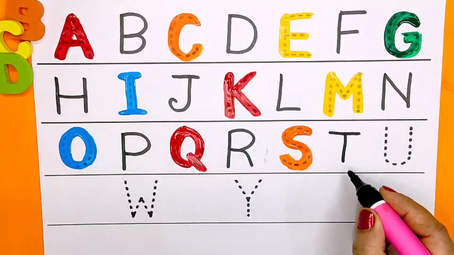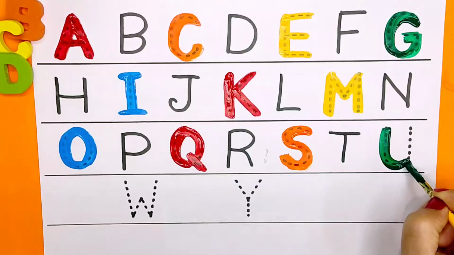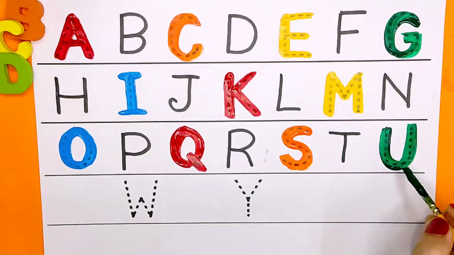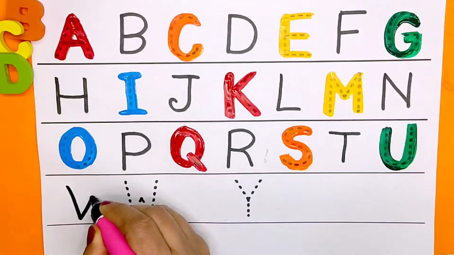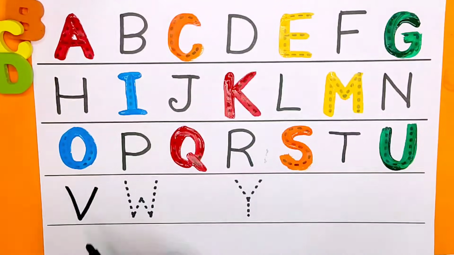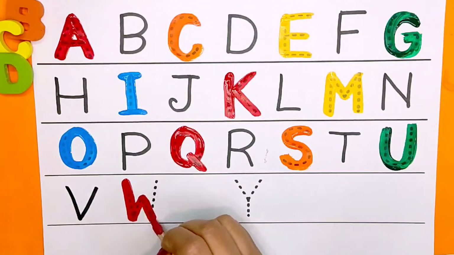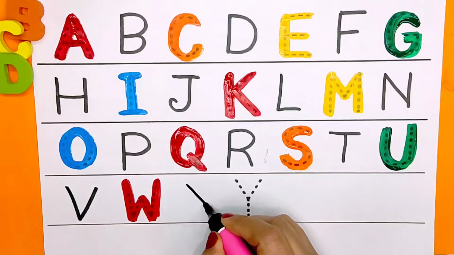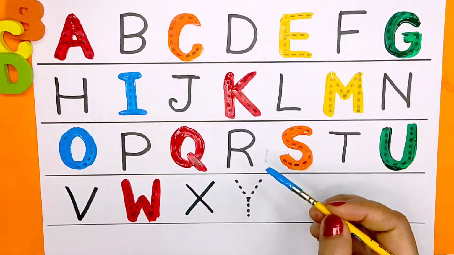T for tree, dark green color. U for umbrella, missing letter. V for fan, red color. W for watermelon, missing letter. X for X-ray, sky blue color.